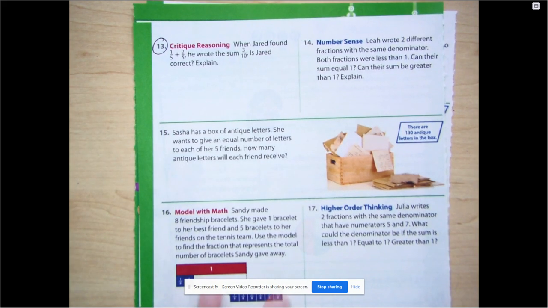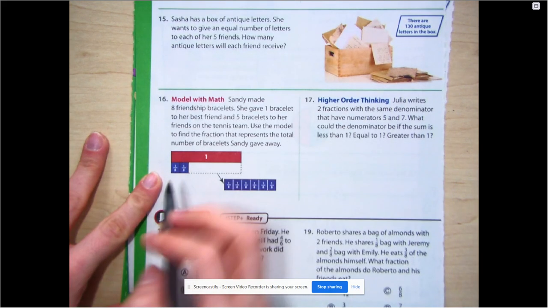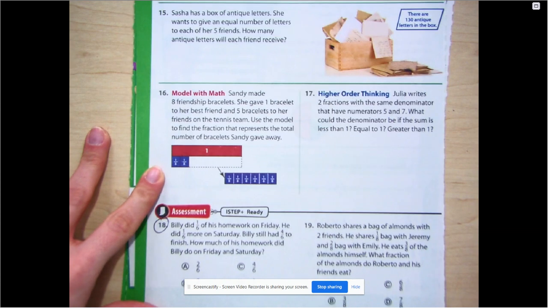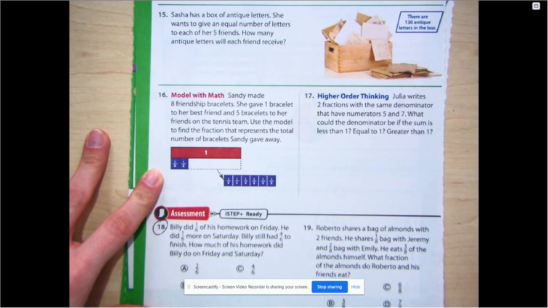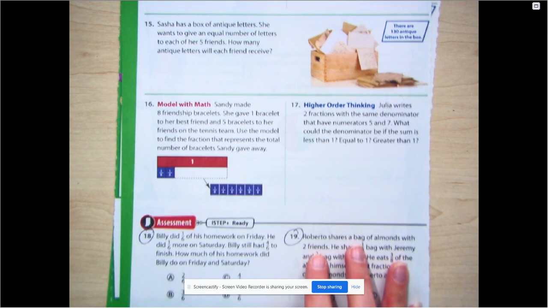On the back side, I would like you to solve question 13. And I would also like you to solve questions 18 and question 19. So on the back side, we're doing 13, 18, and 19, and all of the problems on the front side.